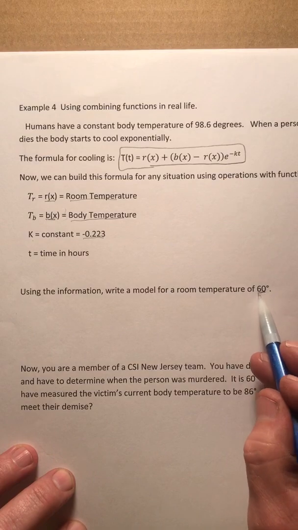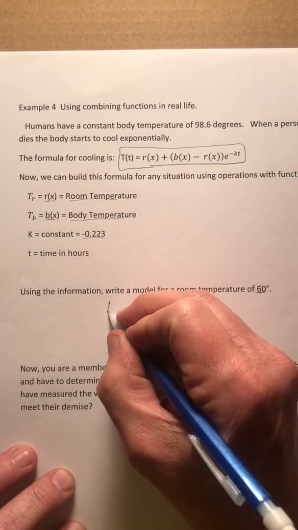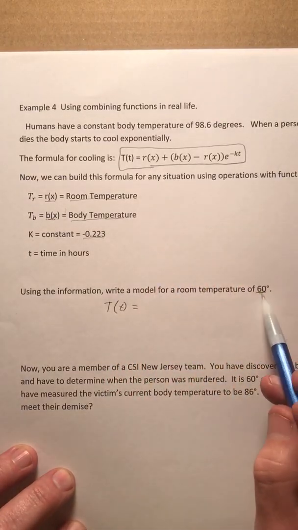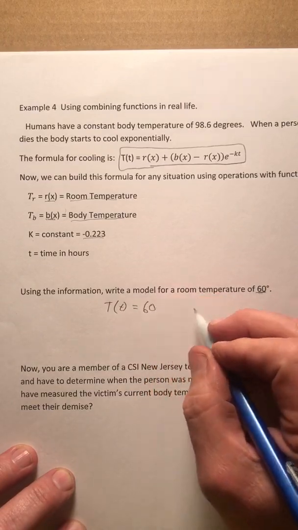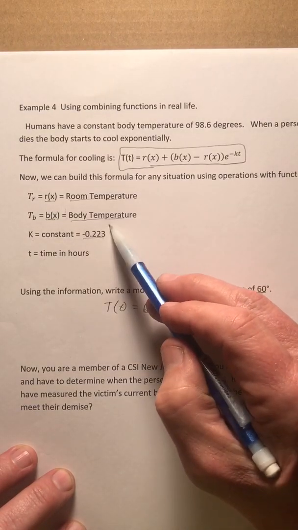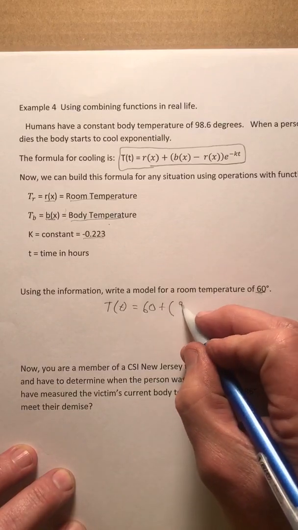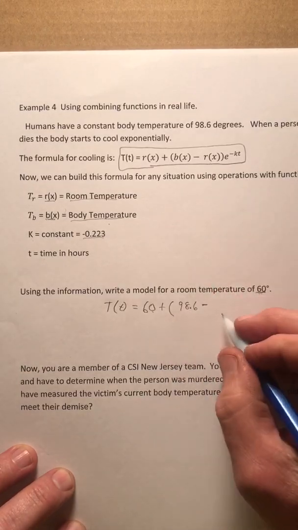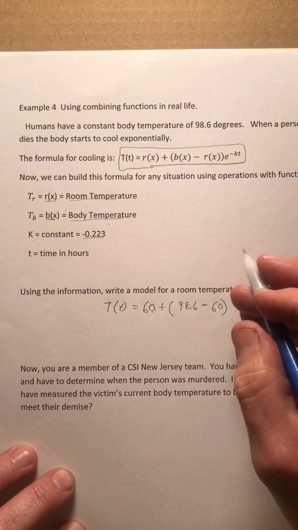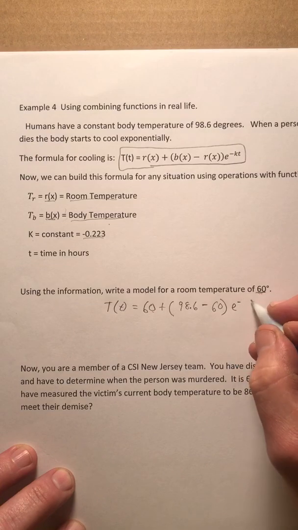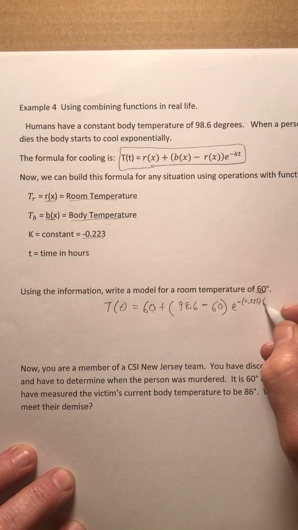All right, so we're going to use the information and we're going to write a model for a room temperature of 60 degrees. Okay, so here's our model. So we've got T of t equals R of x, which is our room temperature, we said is 60 degrees, plus parentheses B of x, which is the body temperature, so that's 98.6, minus R of x, which is the room temperature, all right, times e to the negative 0.223 t.